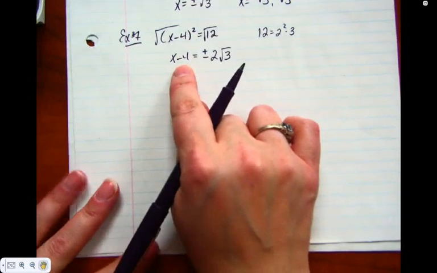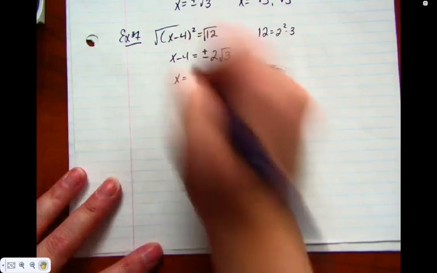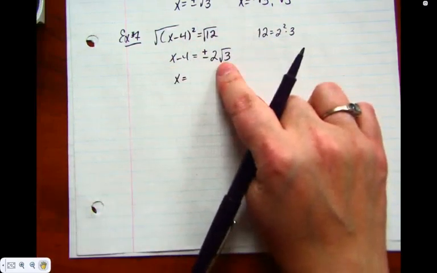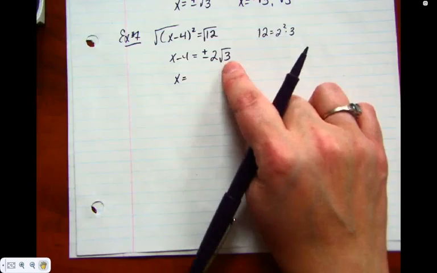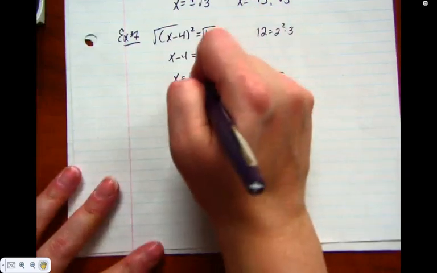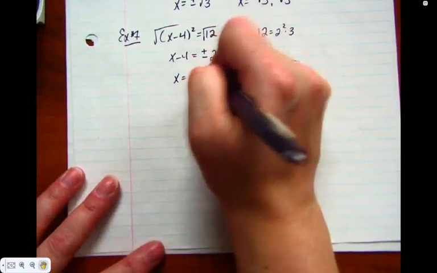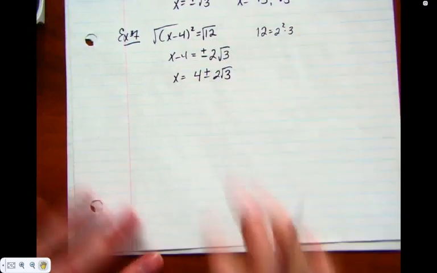How do I get rid of a minus 4? And when I add 4 to this crazy side, can I add 4 to a root? No, so I'm going to stick it in front. So I'm going to say 4 plus or minus 2 root 3.